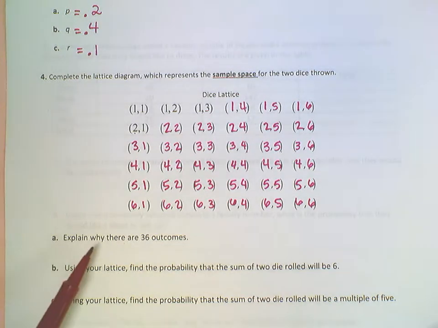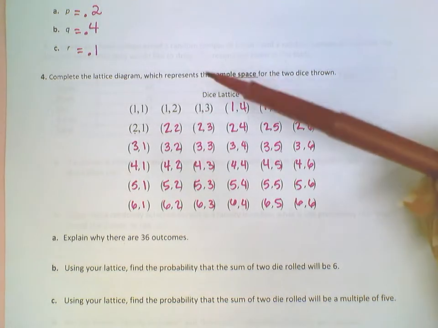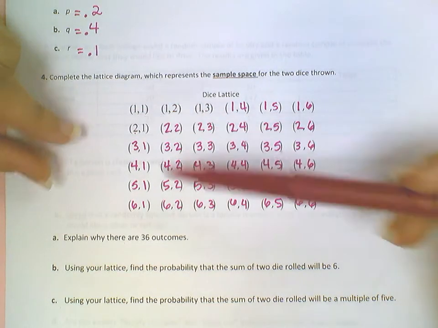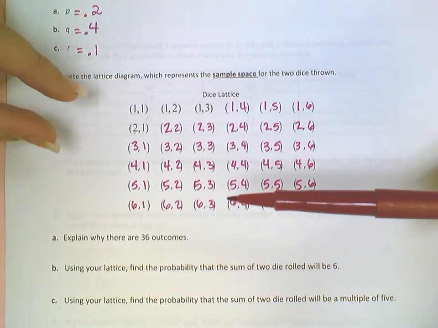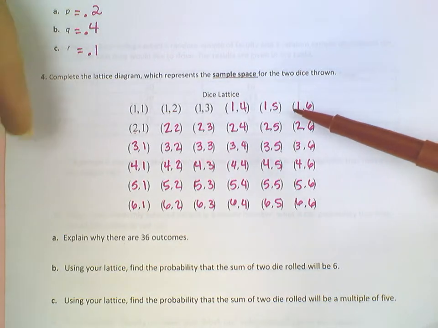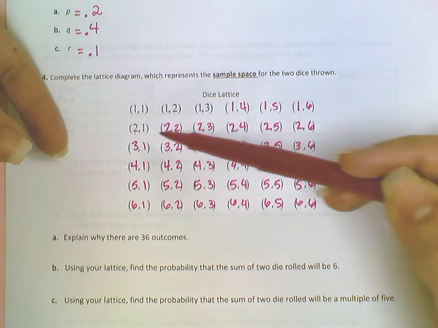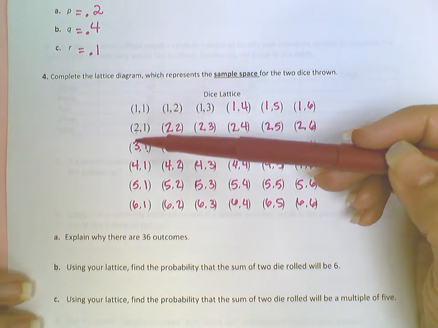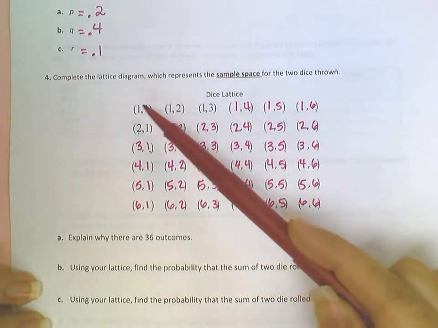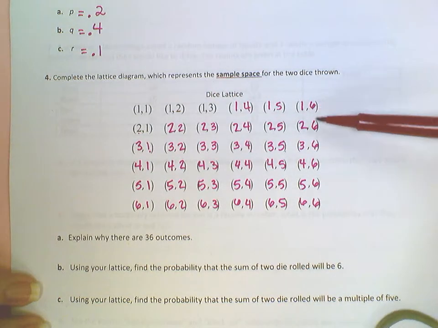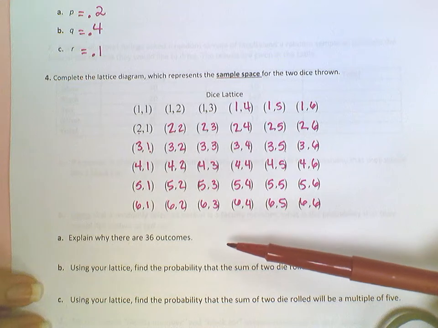So now it says, explain why there are 36 outcomes. I'm not going to write this one down, I'm just going to talk you through it. Because if I have 2 dice, there are 6 possibilities for the first die, and 6 possibilities for the second die. Like I was just saying, if the first die lands on 1, he's got 6 options. If the first die were to land on 2, he would have 6 options. If the first die landed on 3, we would have 6 options. So if we have 6 possibilities for the first die and 6 possibilities for the second die, that's going to leave us with a total of 36 outcomes. 6 times 6. So that answers A for us.